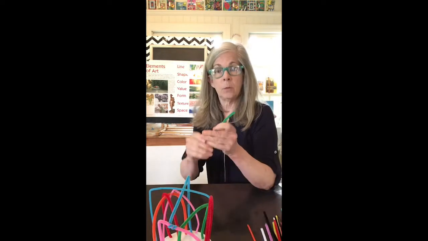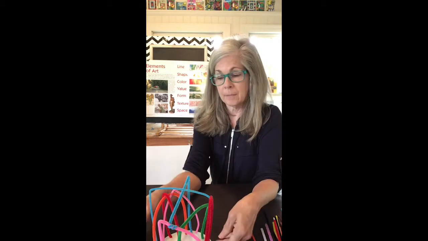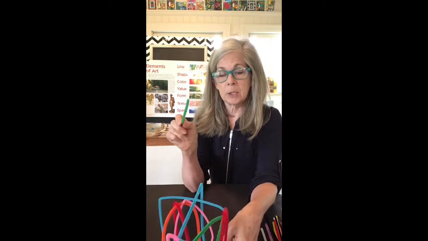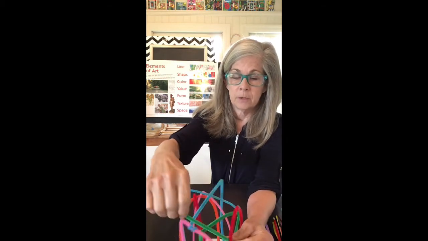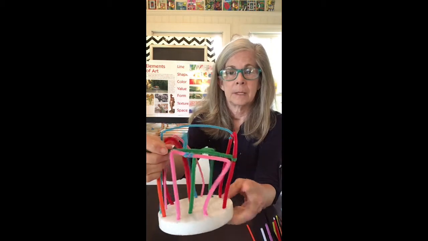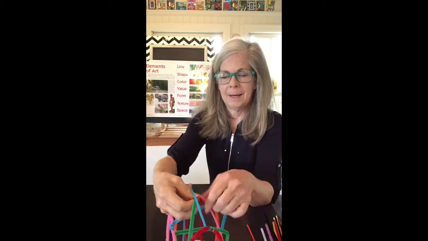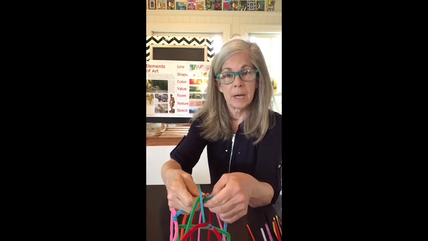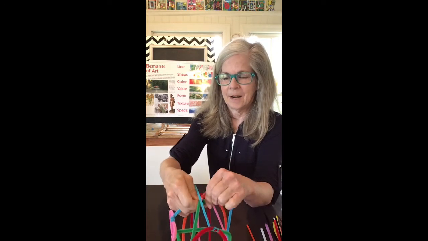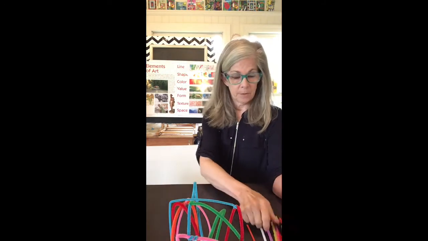Now we can also do what's called a bridge. A bridge really helps to make the base stronger. So a bridge is where you attach one of your pipe cleaners to one of your ones you already have in your sculpture. See, there it is. I've attached it right there. Now, instead of attaching this one to the base, I'm going to attach it to another pipe cleaner. That makes a bridge. Alright. I'm going to add a few of those.